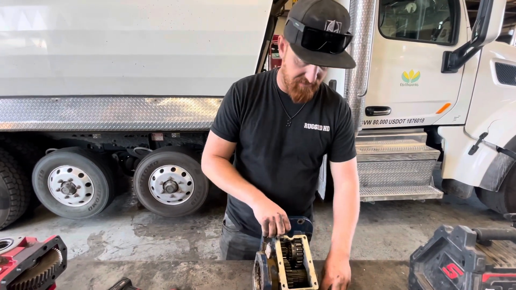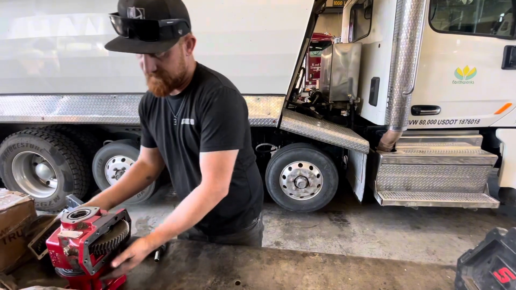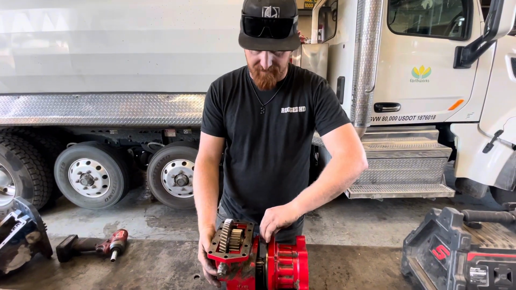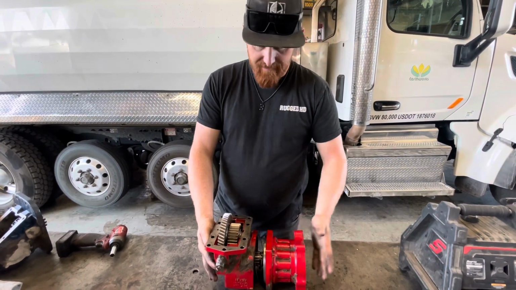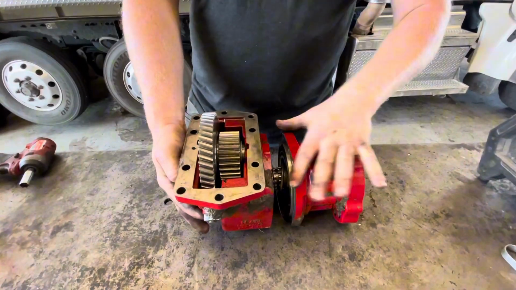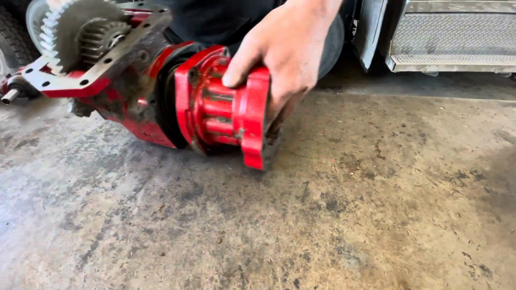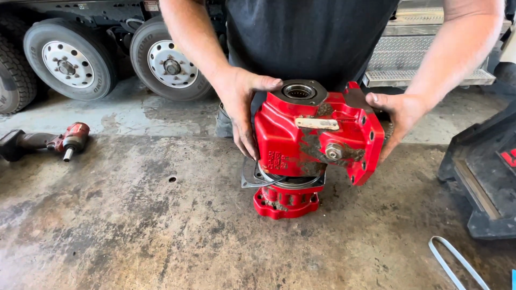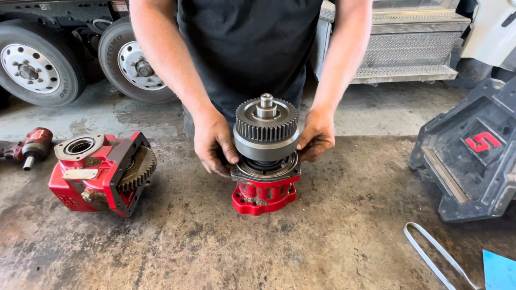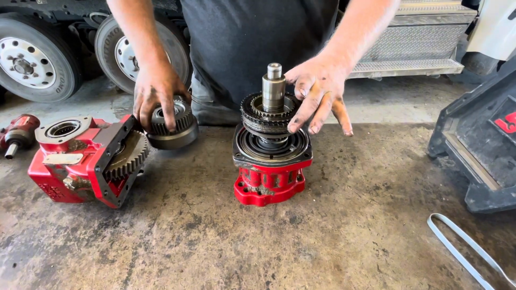Now let's go to the automatic PTO. All right, I already have this one half apart just for video purposes. But as you can see, it's pretty similar. You still have one gear that rides on the transmission. And then you have your output that goes to your pump or whatever auxiliary you're running. The big difference on this PTO is it takes oil pressure to engage, not air. So it uses transmission pressure and it actually engages a set of clutch packs.